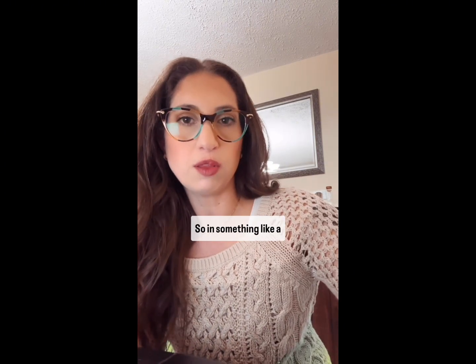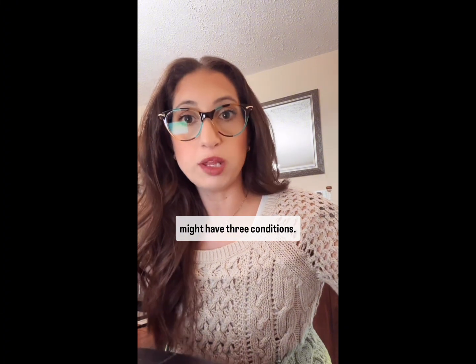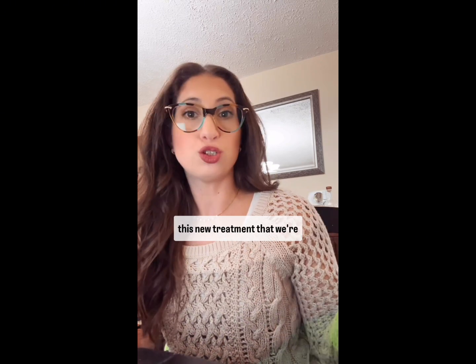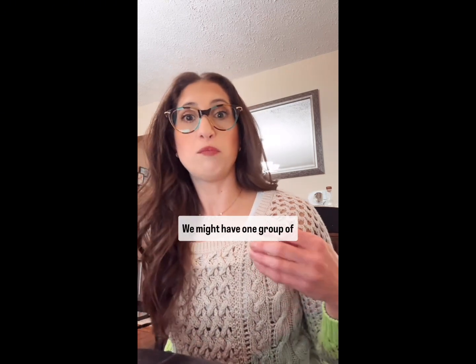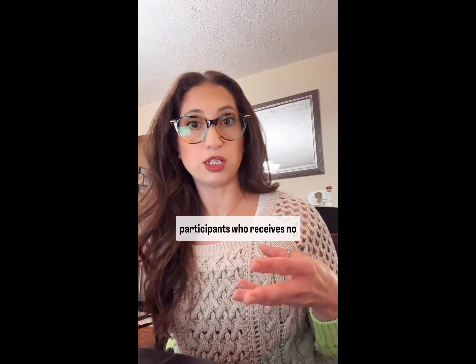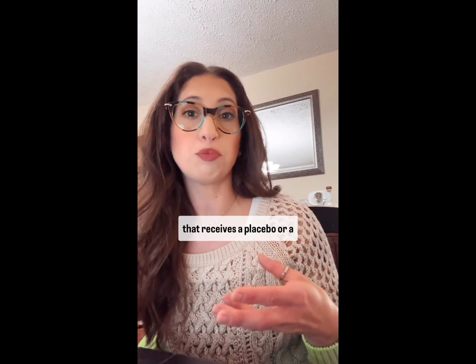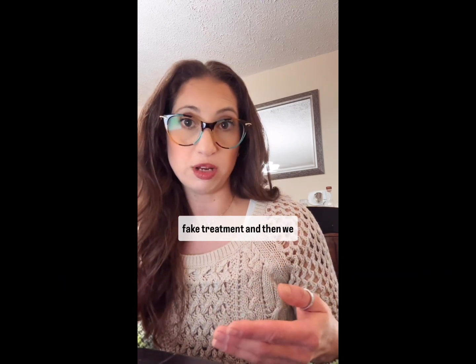So in something like a medical research study, we might have 3 conditions, right? We might have one group of participants that receives this new treatment that we're testing out. We might have one group of participants who receives no treatment, and we might have one group of participants that receives a placebo or a fake treatment.